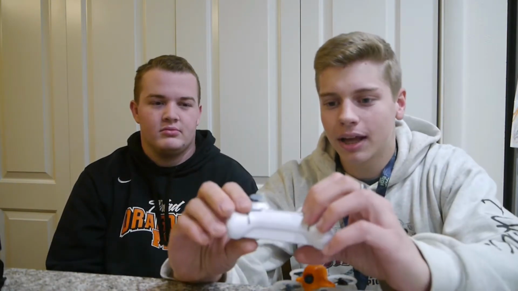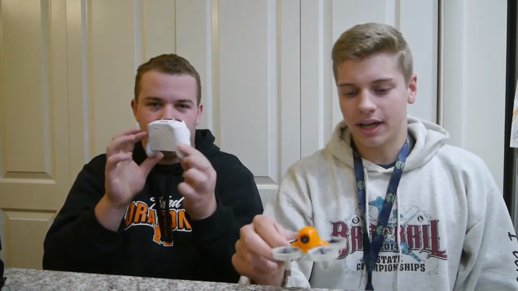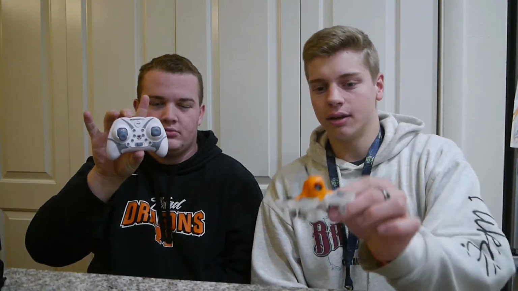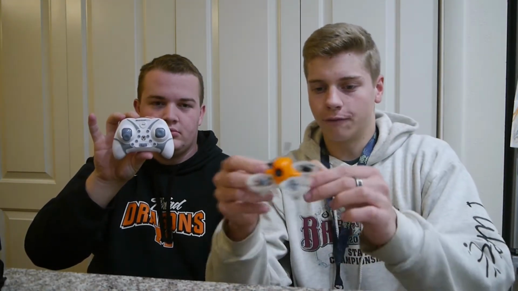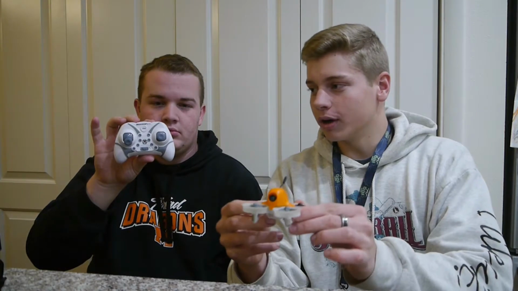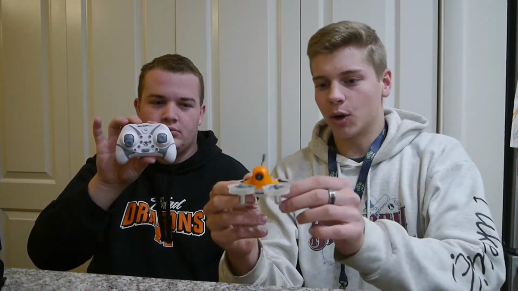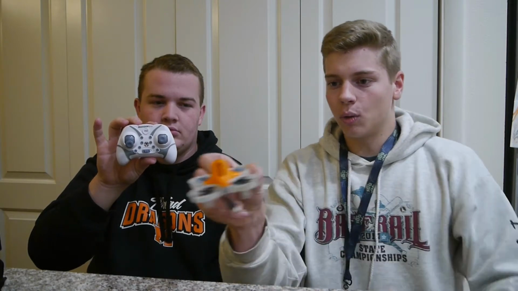So the next term is headless mode. So what is headless mode? Usually you can activate it by pressing one of the buttons on this remote. Pretty much what it does is it locks your drone into this mode where forward is forward and backwards is backwards, sideways is sideways all the time. So if you're going forward like that or backwards like that, it doesn't matter which way the drone is facing, it'll always move in the same direction.